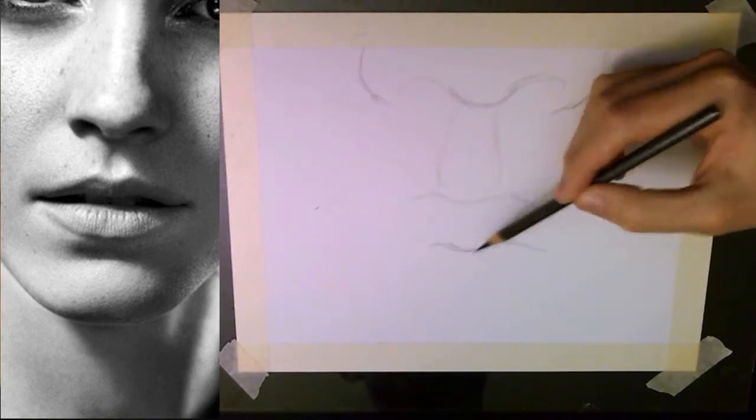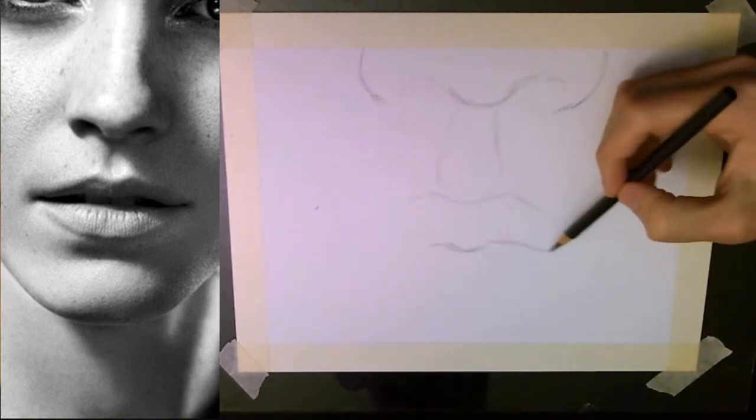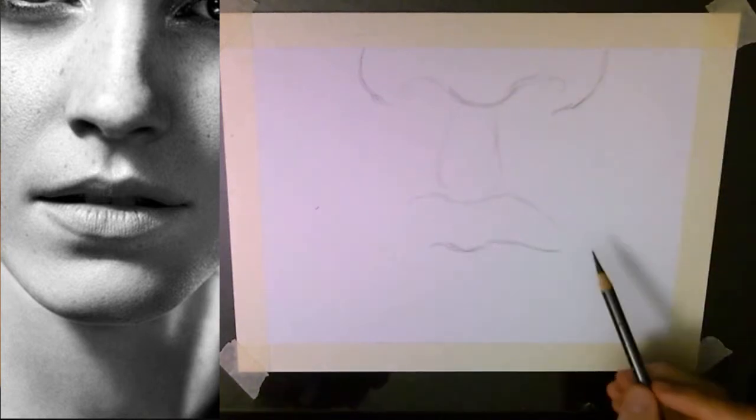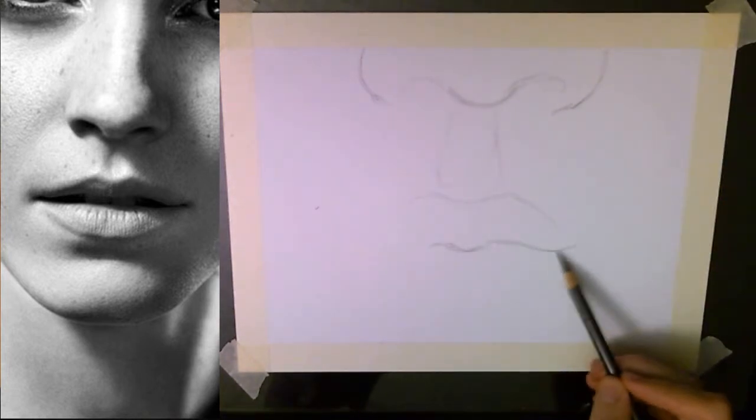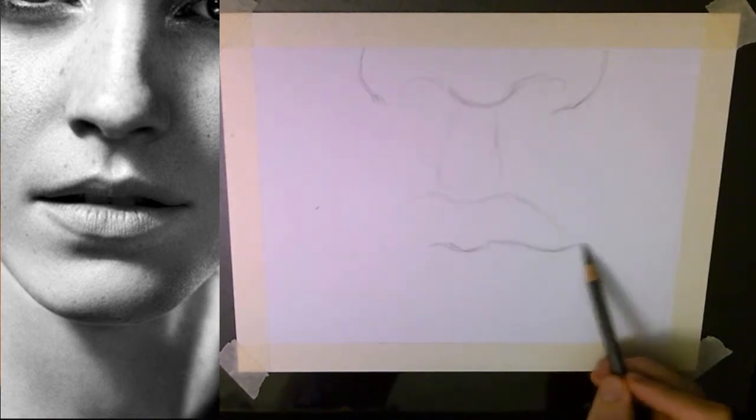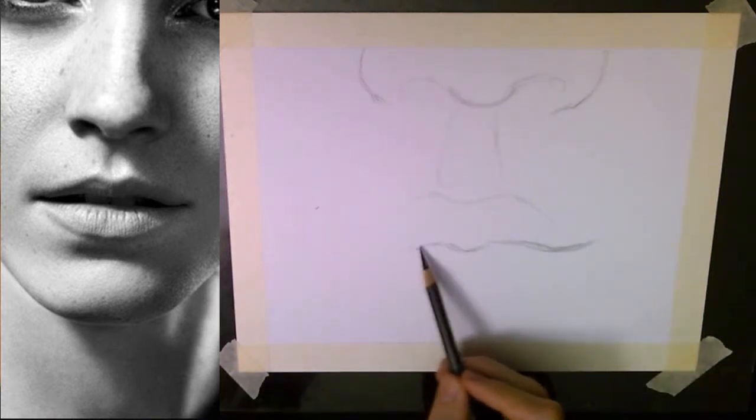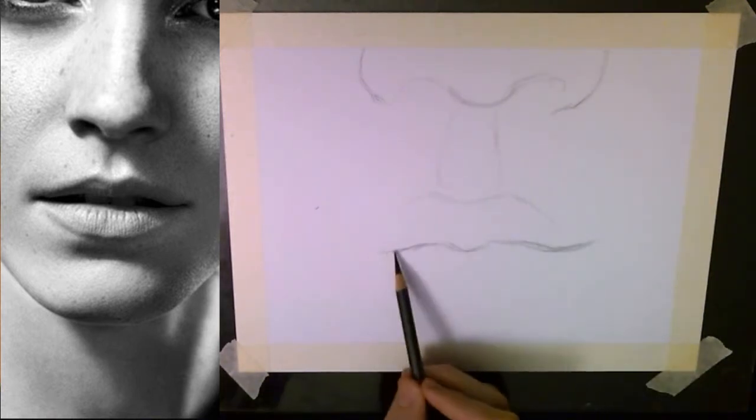Over here, seeing as this is an open mouth, you're going to see this. Sometimes when you have a closed mouth, it's not so prominent. There's a little curvature that happens right here, and then it meets in the corner of the mouth. Mouths are generally symmetrical, depending on the person.